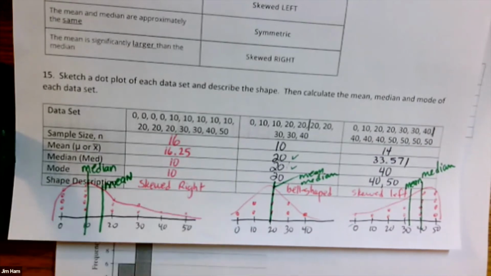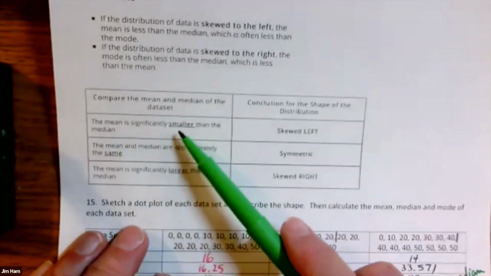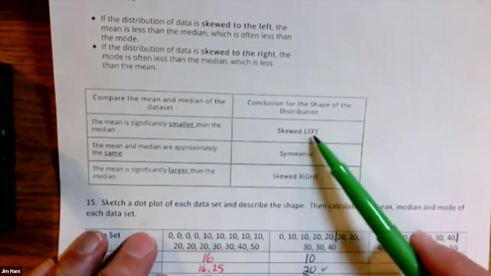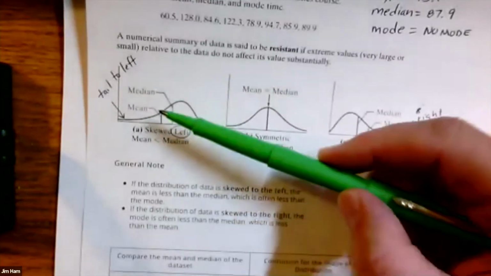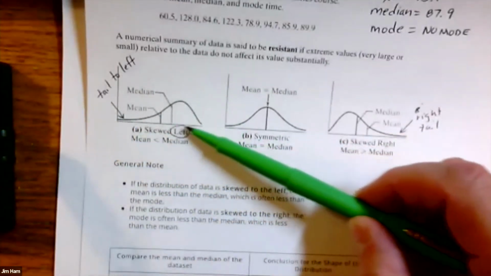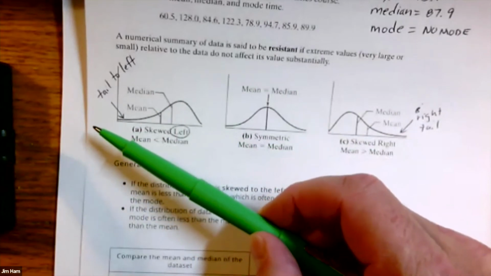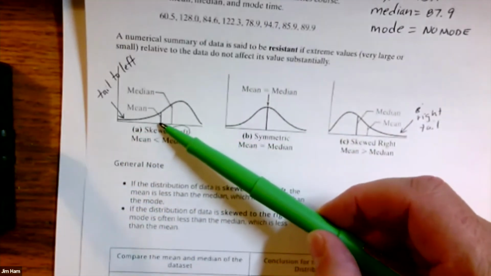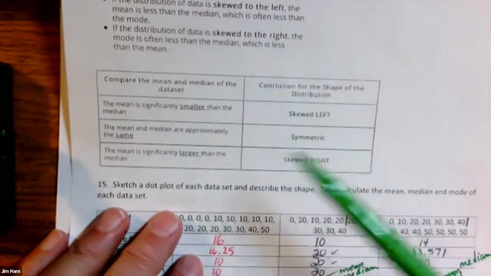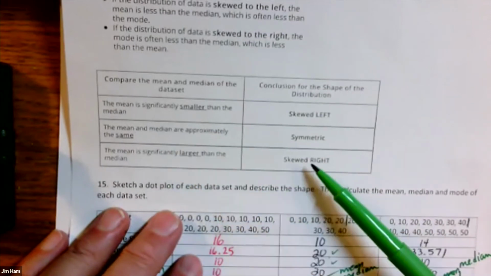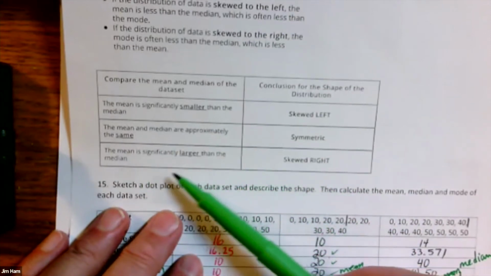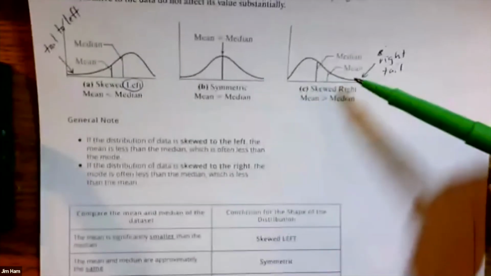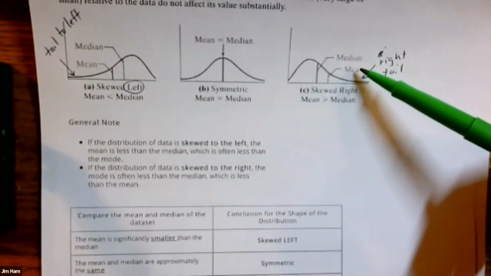All right. So hopefully you can remember this example as you're reviewing some of this other information. It says the mean is significantly smaller than the median if you're skewed left. So here's skewed left. And notice, on a scale like this, the smaller numbers come to the left. And since the mean is to the left of the median, the mean is less than the median. And that's what they're saying here. For a symmetric distribution, the mean and the median are about the same. And the mean is significantly larger than the median in a skewed right distribution. Notice the mean is to the right, so the mean is larger.